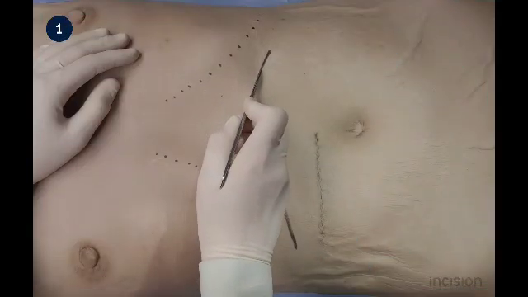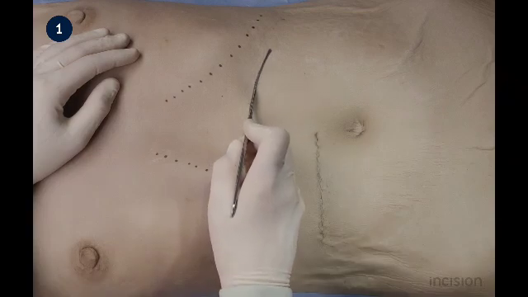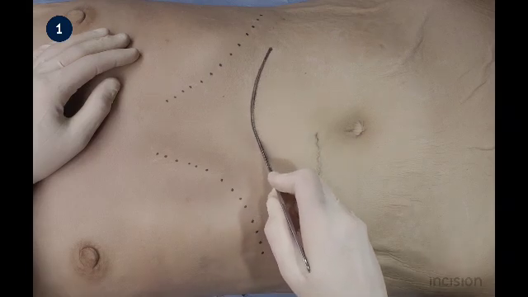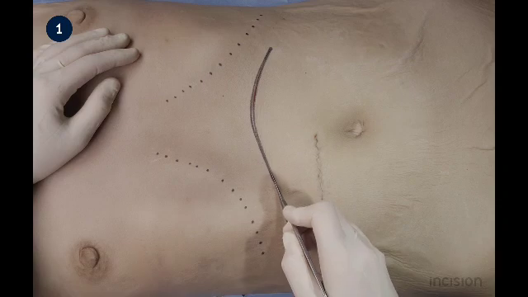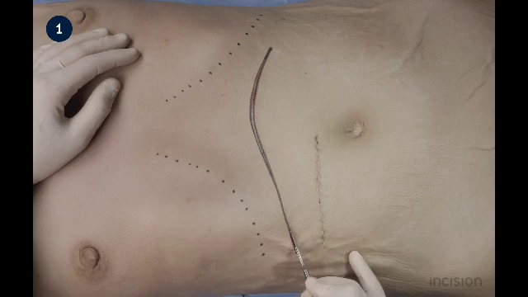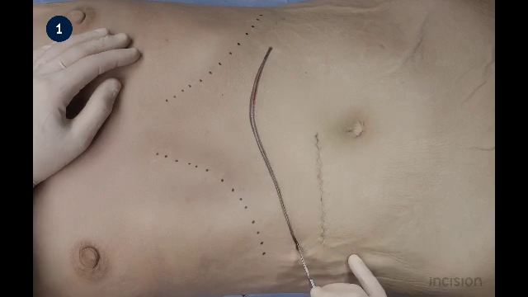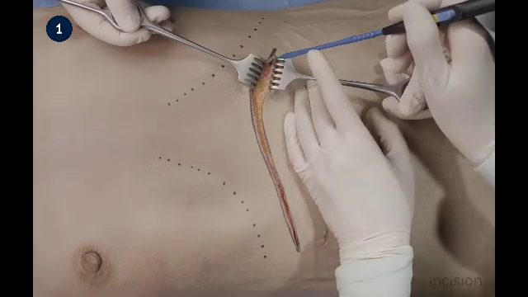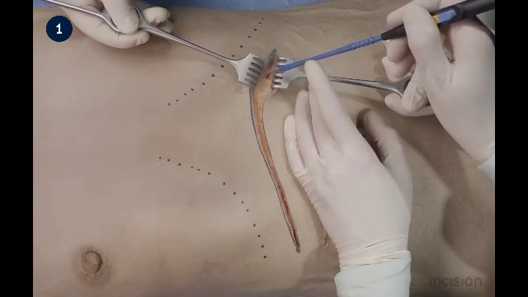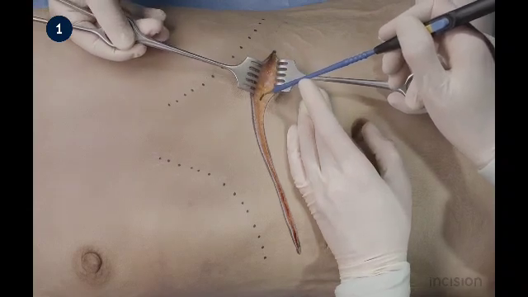The line of incision of the transverse upper laparotomy is curved and placed under the costal arch. It can be shortened medially or extended laterally according to the required exposure. The subcutaneous tissue is dissected with electrocautery until the anterior rectus sheath is reached.